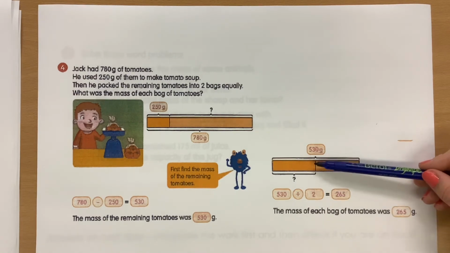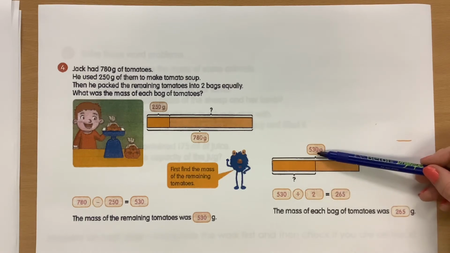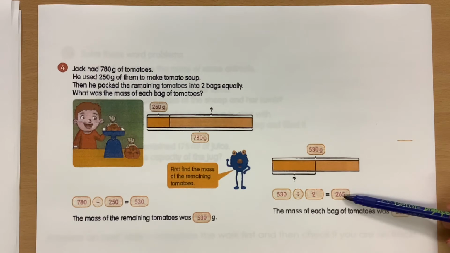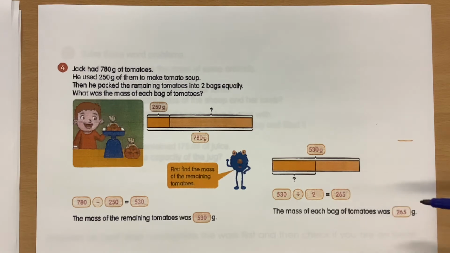That means to find out what the amount in each group is, we need to divide 530 by 2, and the answer is 265. So the mass of each of the bags of tomatoes that you shared them into is 265 grams.